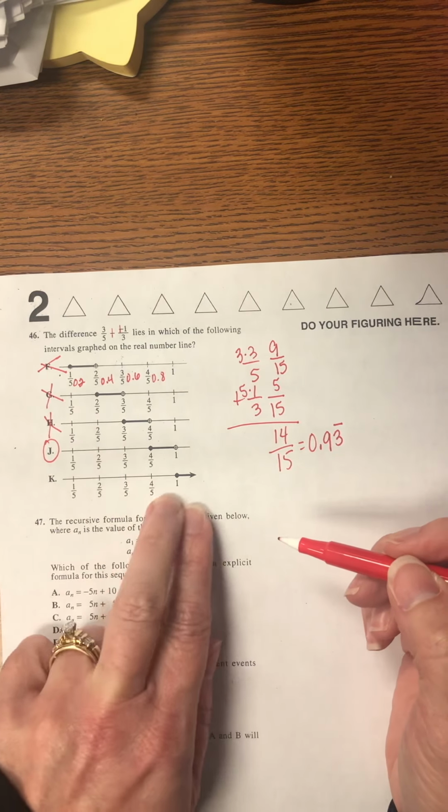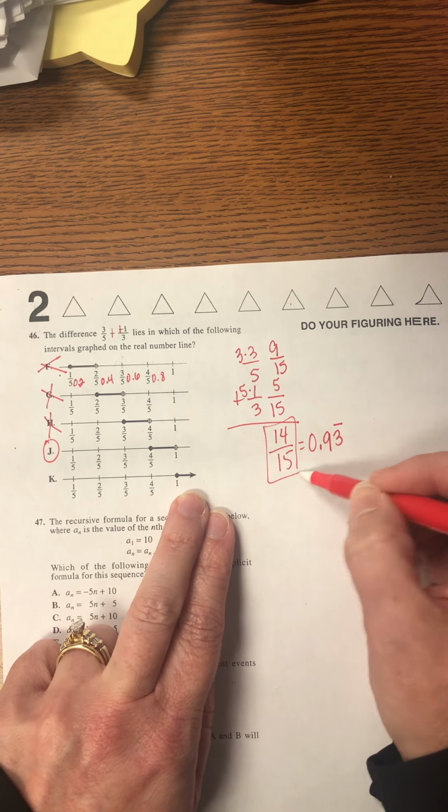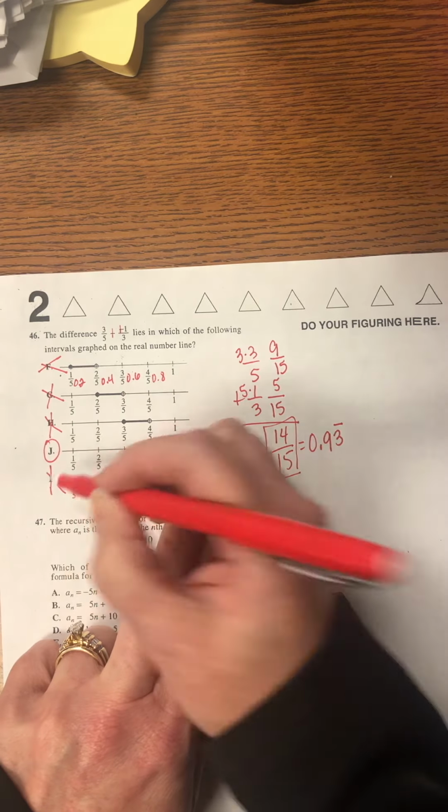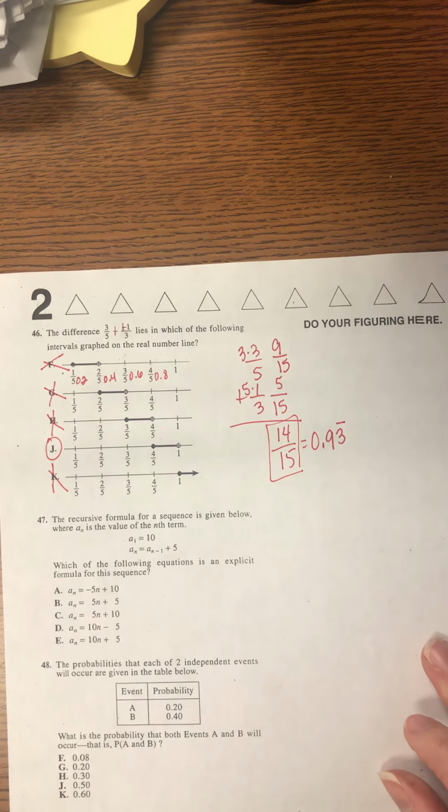That's true. This is saying it's greater than 1. A proper fraction will never be greater than 1. So J is our correct solution.